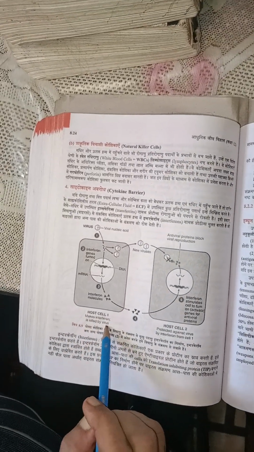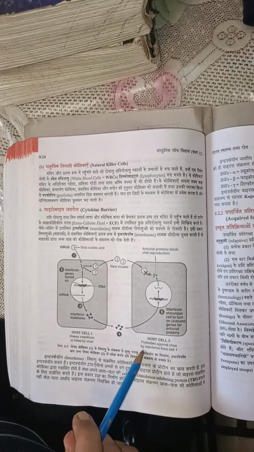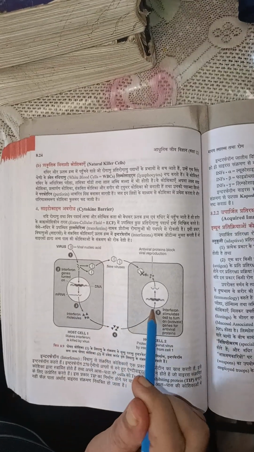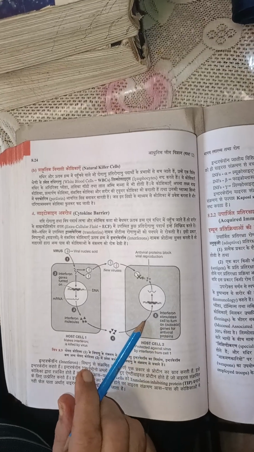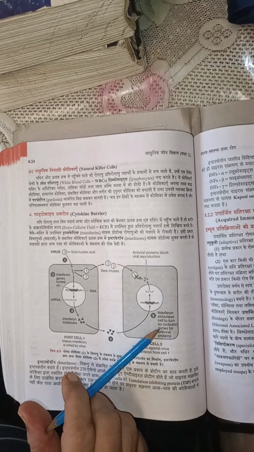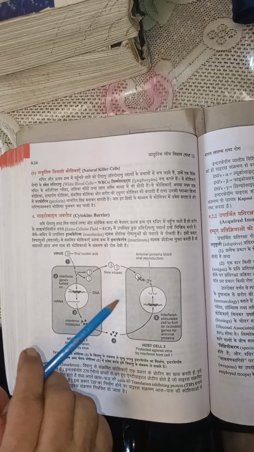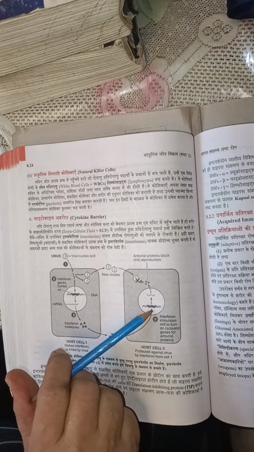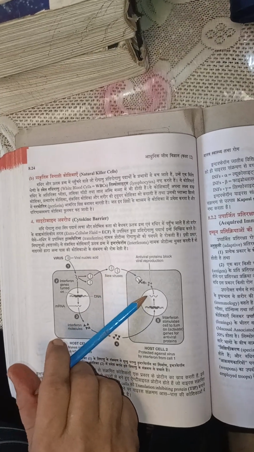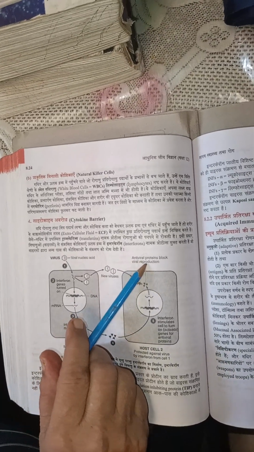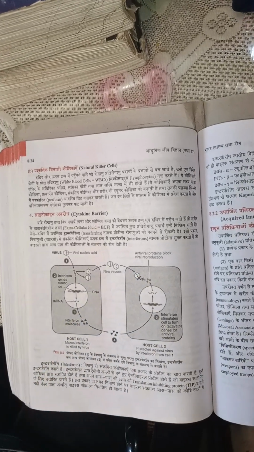Most cells make interferon, and most cells are protected against virus by interferon. From cell 1 to cell 2 they enter, and interferon forms and they attack the chromosomes. Then the cells form new viruses, and antiviral proteins block viral reproduction.